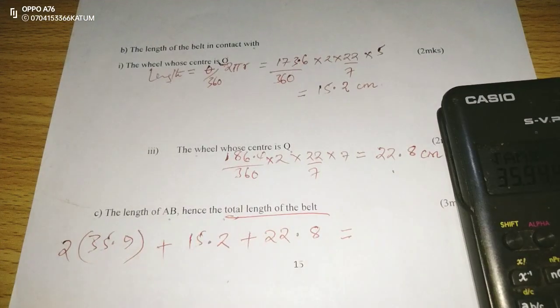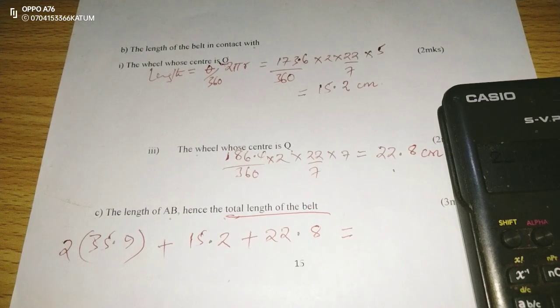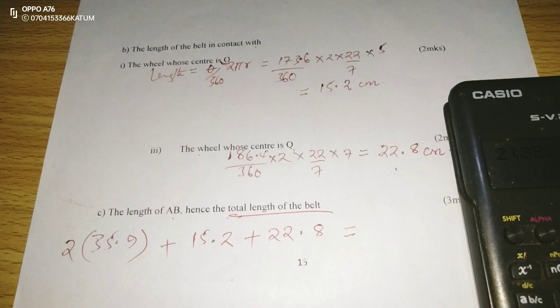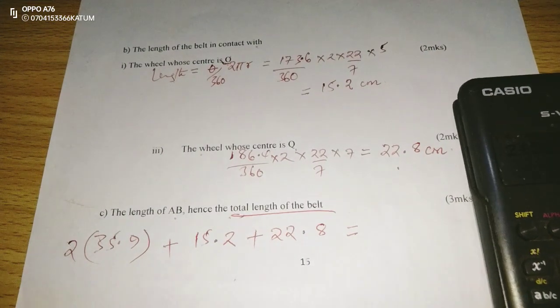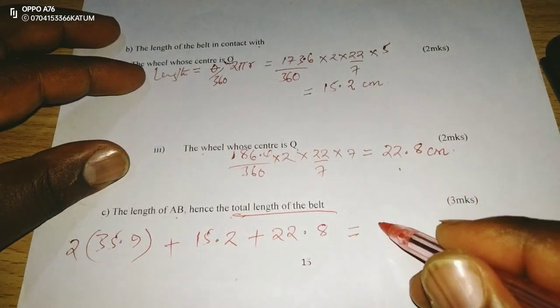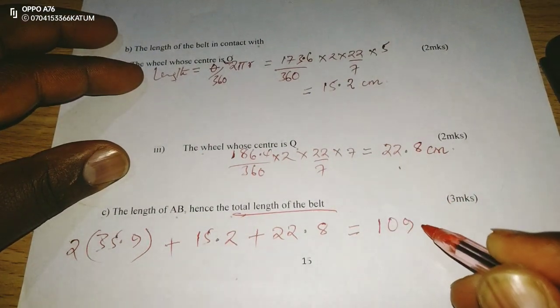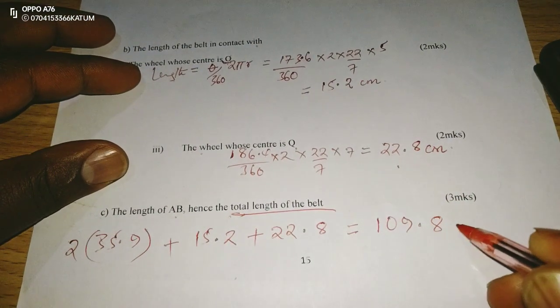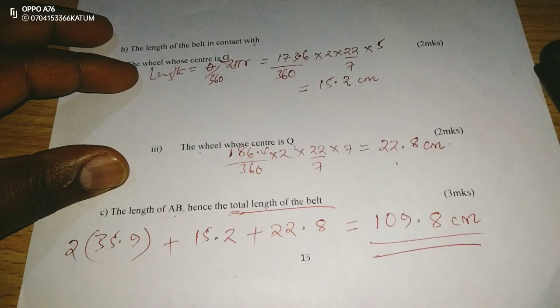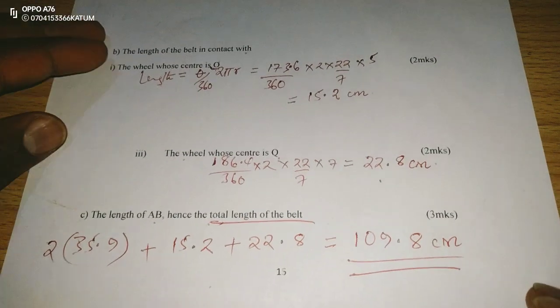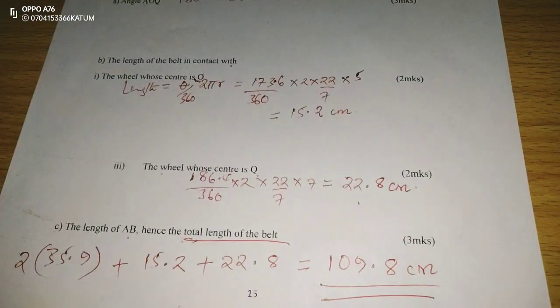So I start with 2 times 35.9 plus 15.2 plus 22.8. This gives me 109.8 centimeters. So that is how we handle a question on exterior common tangents to circles.